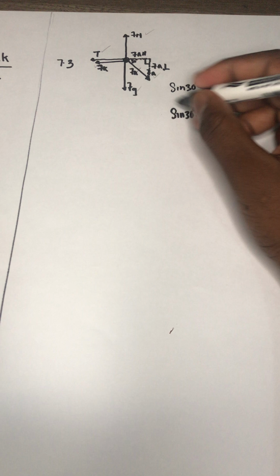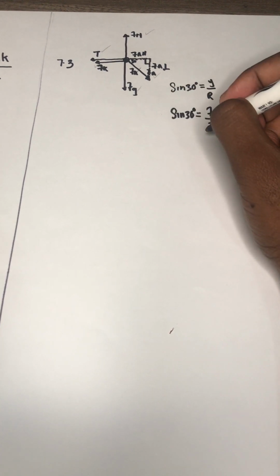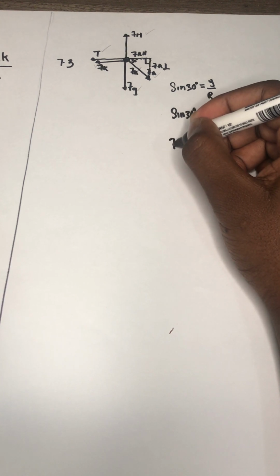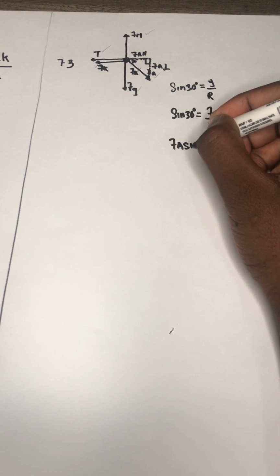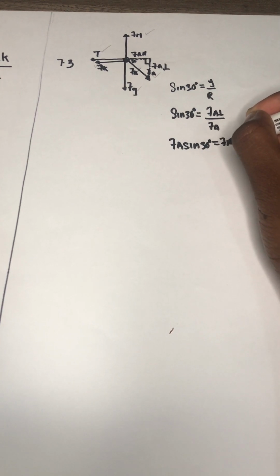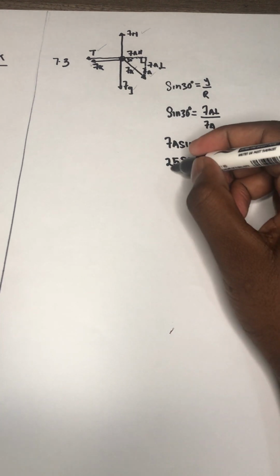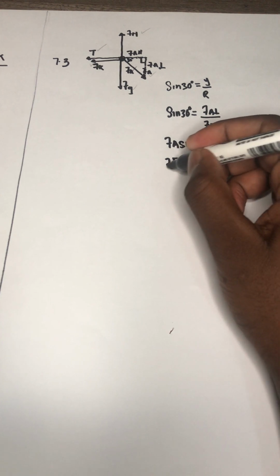And then we cross multiply. Okay, FA bese unikile kwathiwa 25 newtons. So we can cross multiply. So we know FA sine 30 is equal to FA perpendicular, which is then 25 sine 30 equals to FA perpendicular. So this is how we resolve our components ethu.